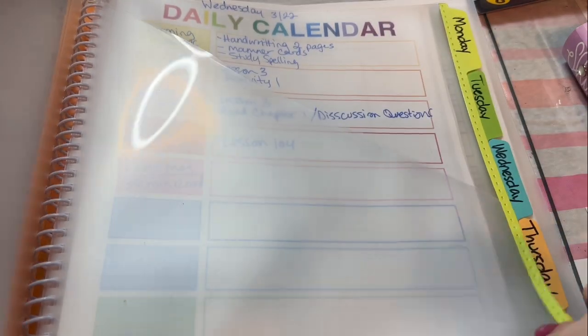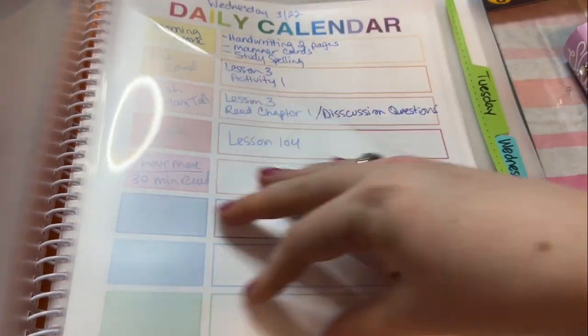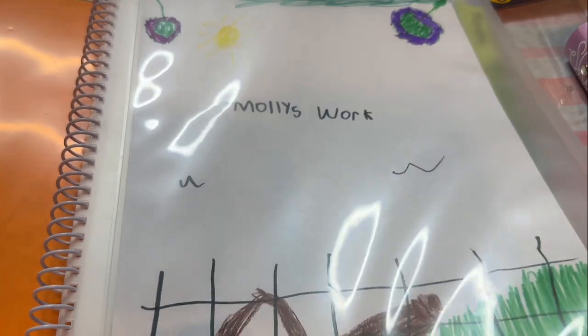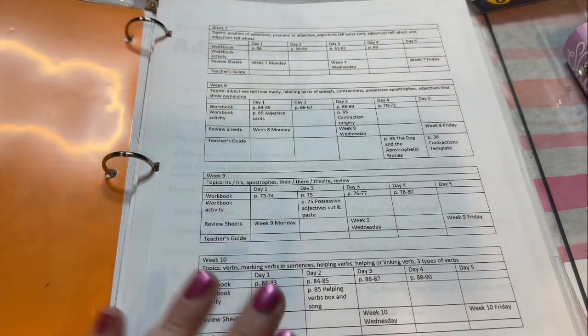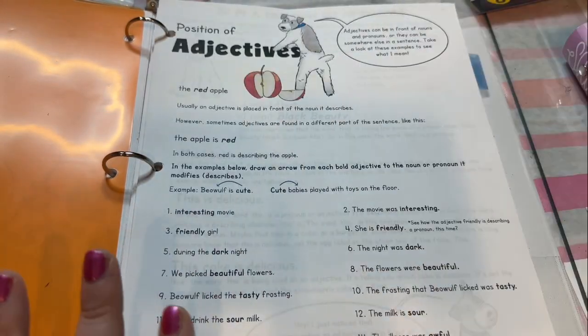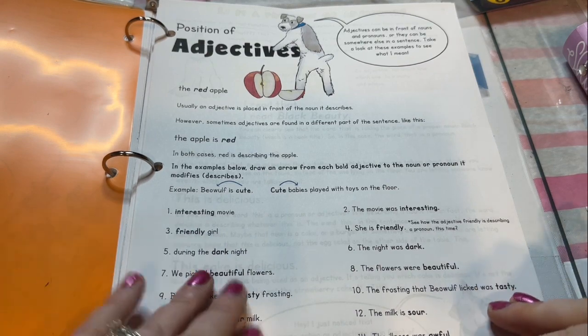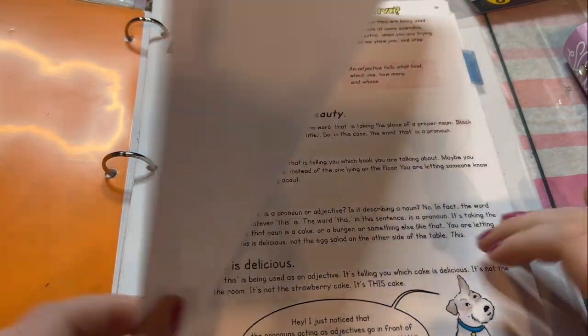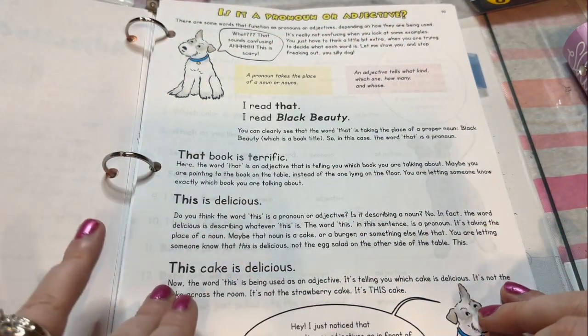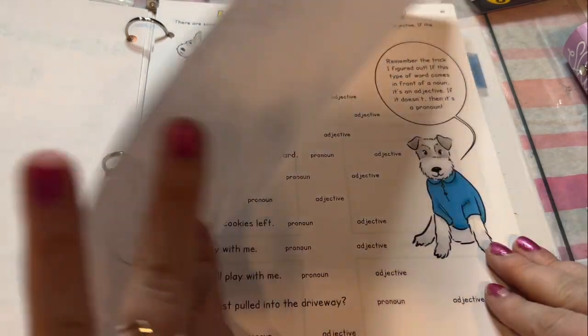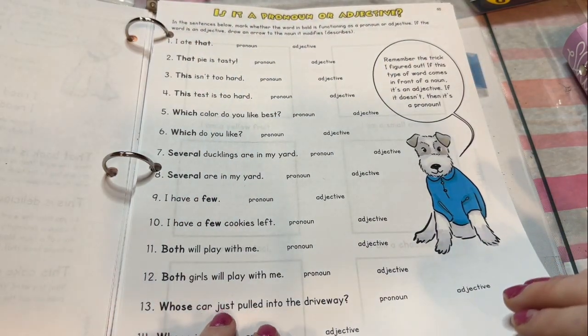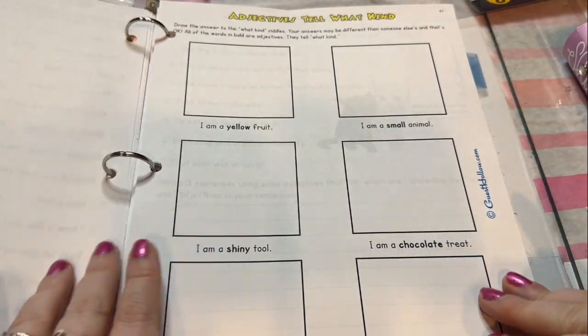I have our plan here. And she knows that that is something she does entirely on her own. So then I go through it and check it. If she gets anything wrong, then I go back through it and we work with it.